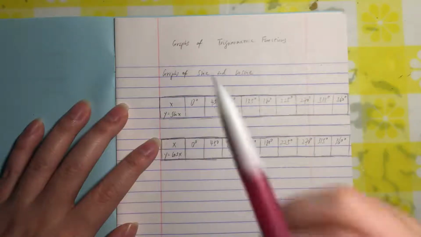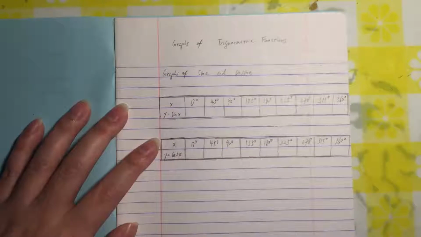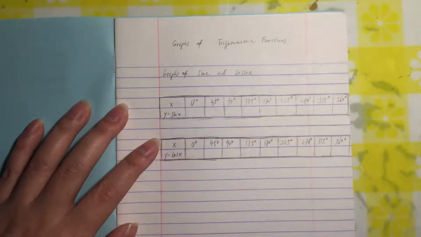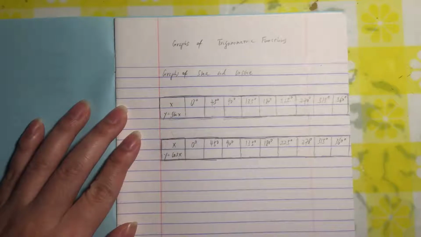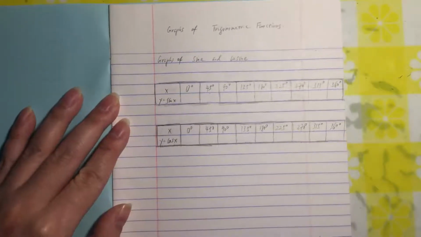Hello everyone, today we'll study graphs of trigonometric functions. First of all, let me show you the graph of sine and cosine. In order to graph sine and cosine functions, let's first of all complete the following tables.